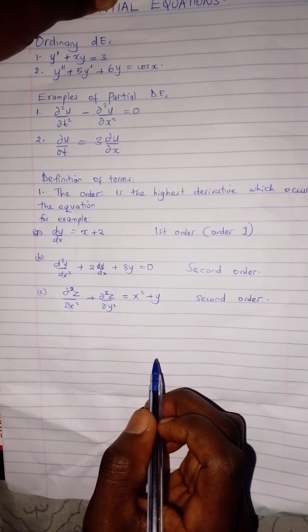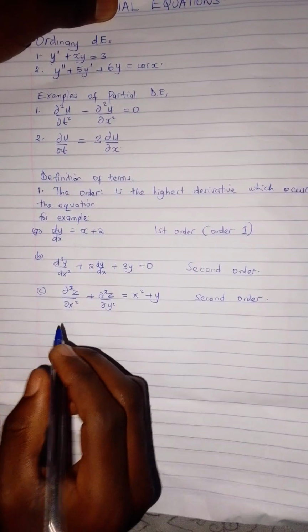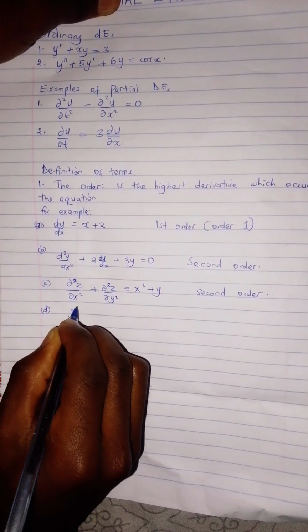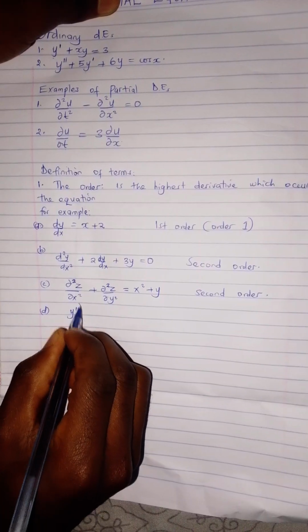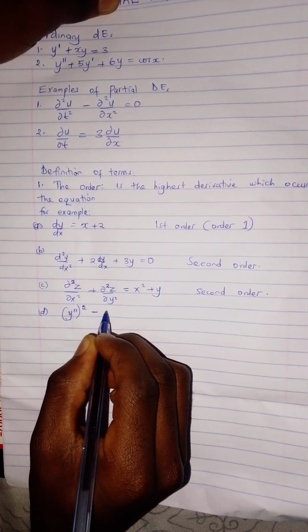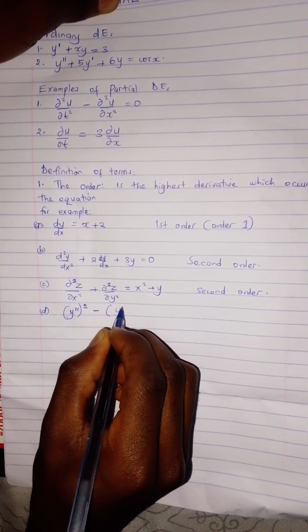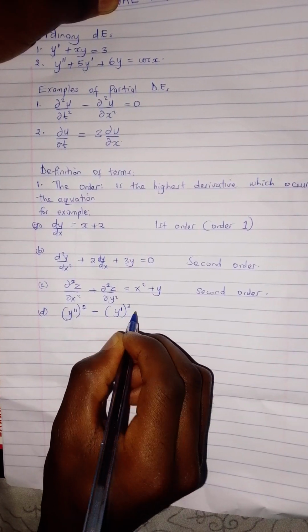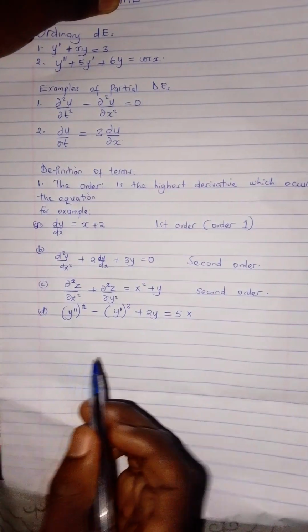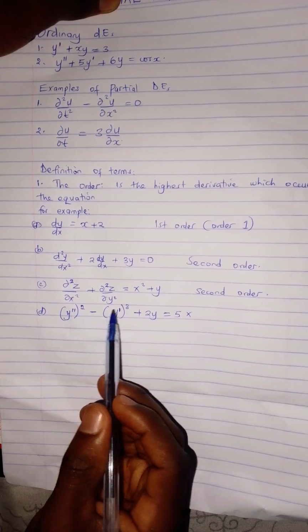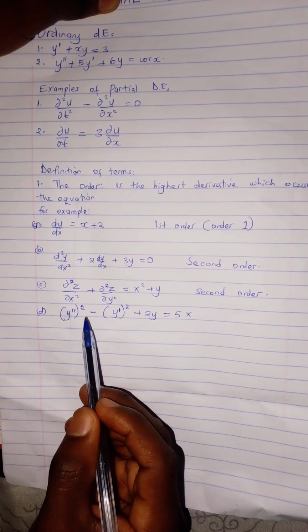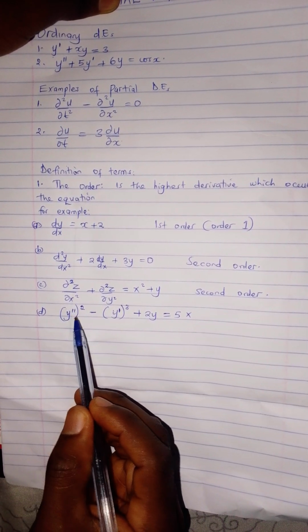differential equation. We can have another example. We have second derivative of y, but this second derivative is squared. Then we have minus y first derivative cubed, then plus 2y equaling 5x. If you see this equation, these are just powers of the derivatives. 3 is the power of this derivative, and 2 is the power of this derivative.